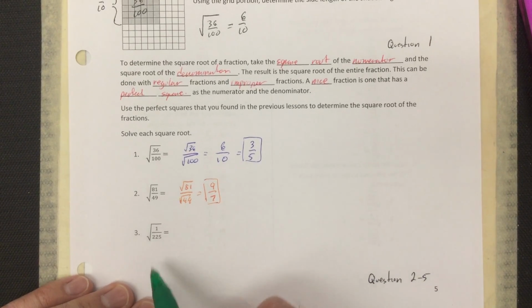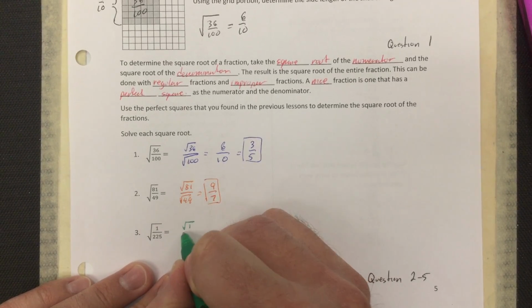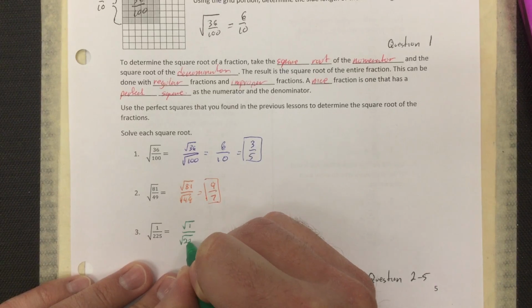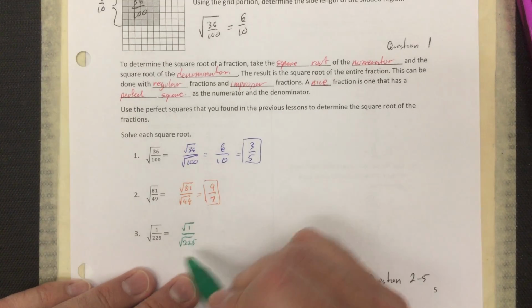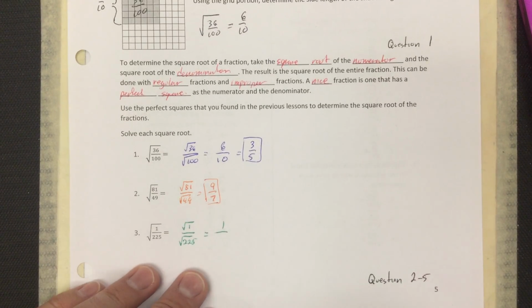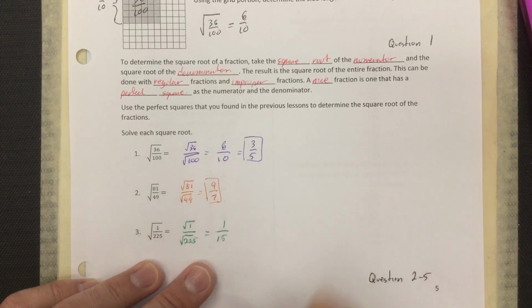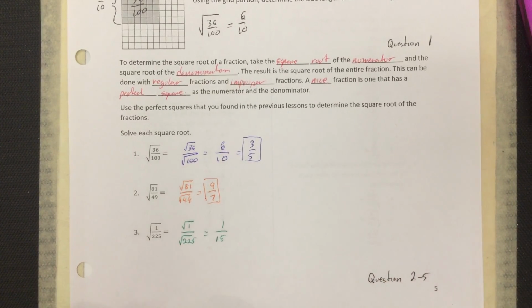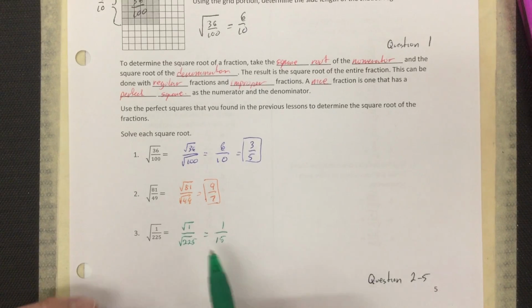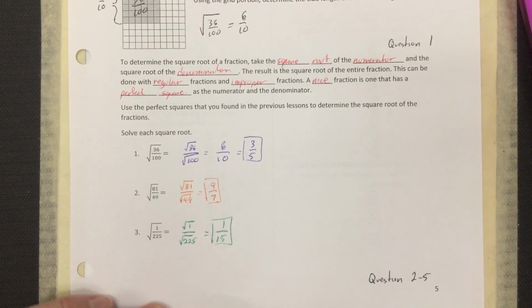Finally, the square root of 1 over 225, we split that into the square root of 1 over the square root of 225. Square root of 1 is just 1. The square root of 225 is 15. And so our answer would be 1 over 15. That would be our final answer. So the square root of that is 1 over 15.